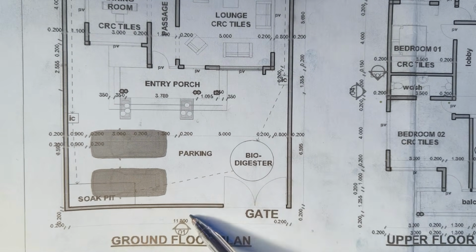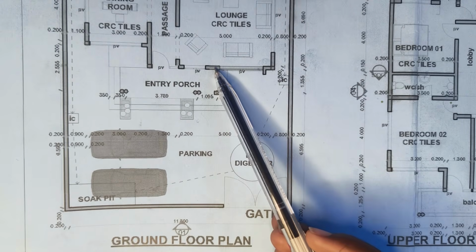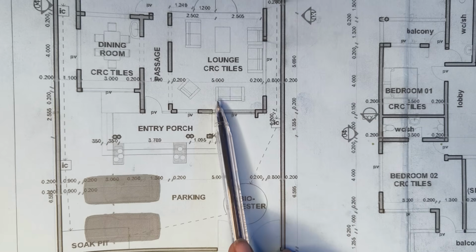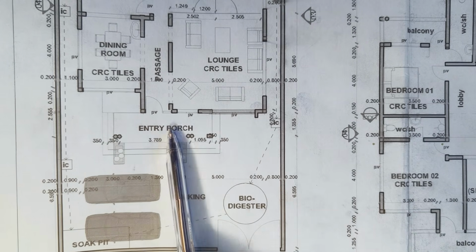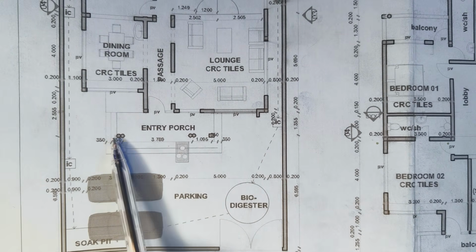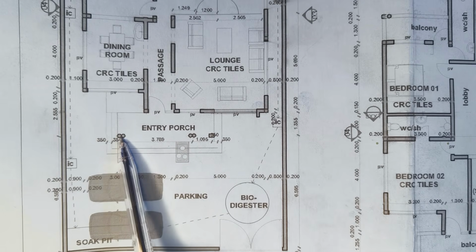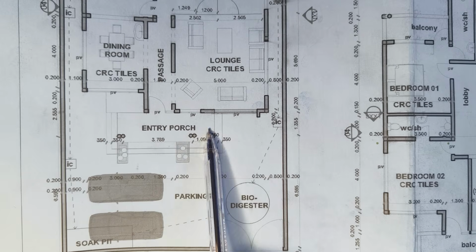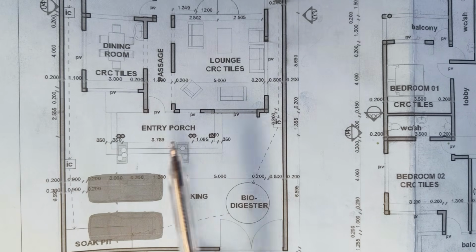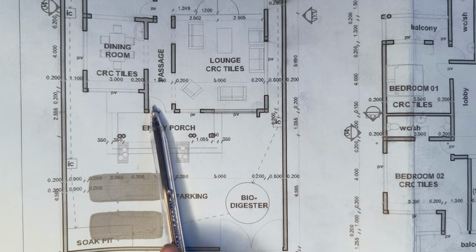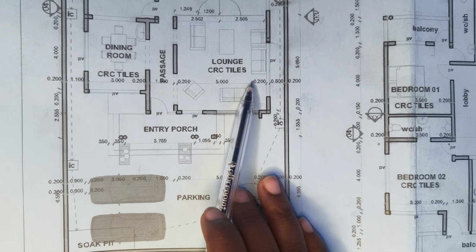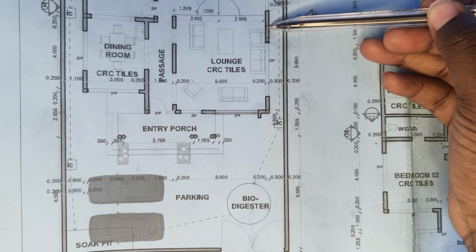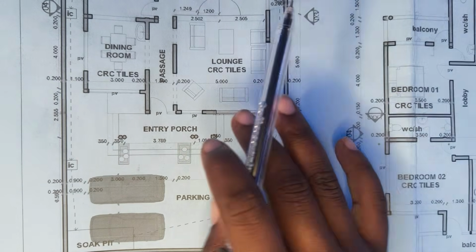So let us walk through the rooms from the front to the back. At the very front you enter through the entry porch. These right here are the base of the columns holding up the porch roof. The porch is approximately 3.8 meters wide. Through the main door on the right is the lounge. So 5 meters wide and 5.6 is the length of the lounge area. This is where the family sits.